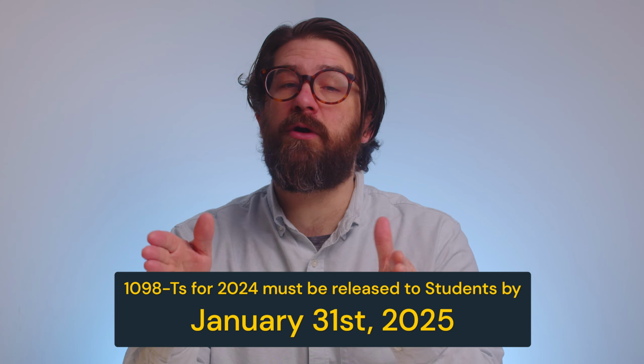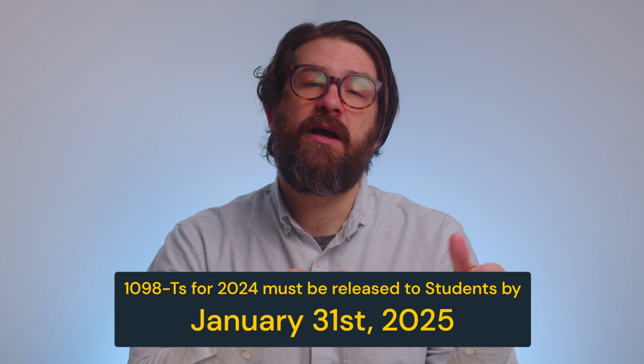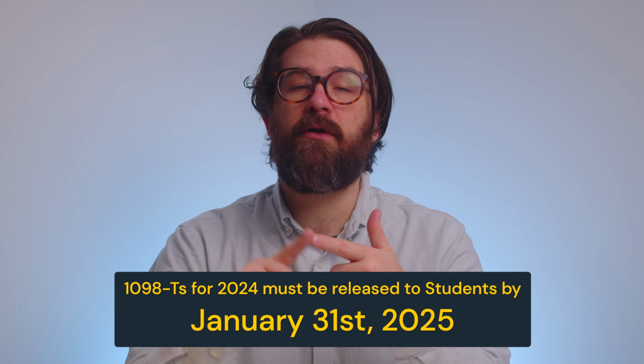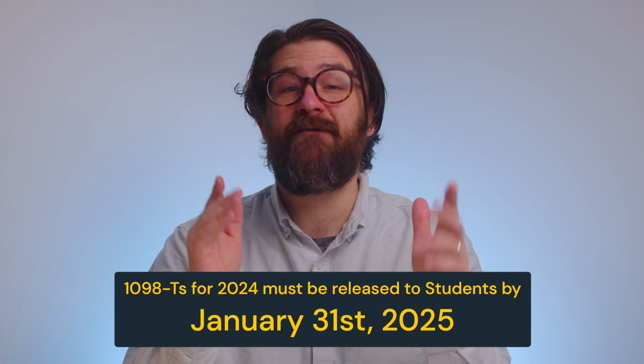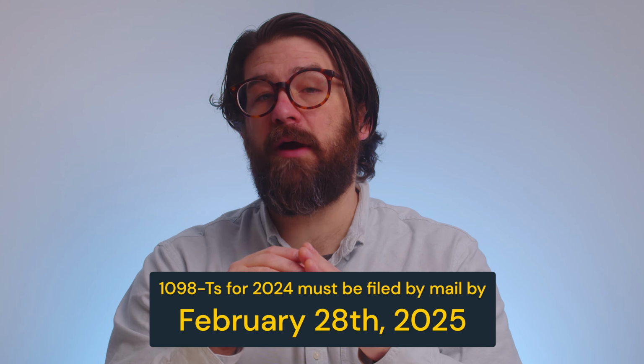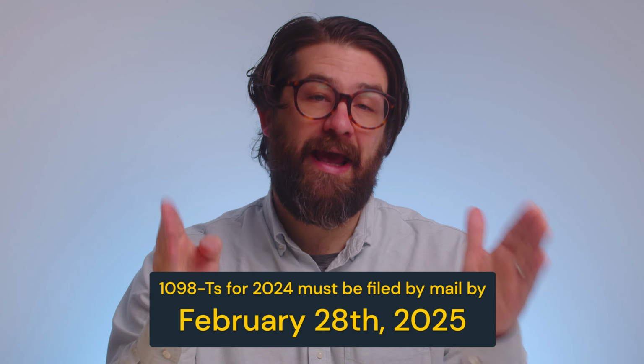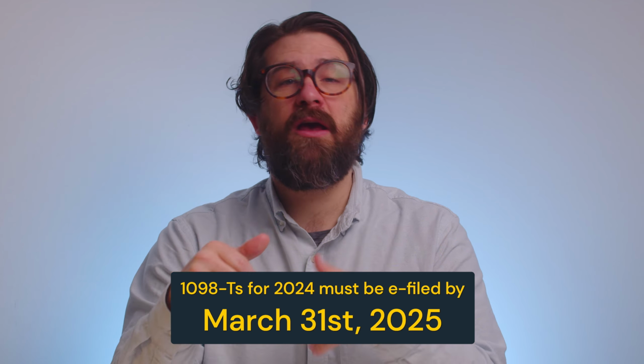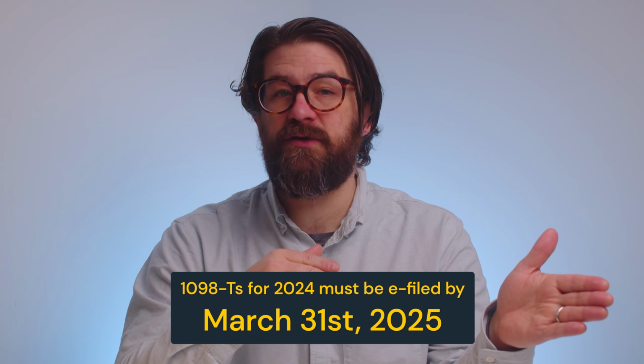Here's a look at what you'll need to know about the forms for the 2024 tax year and how Populi can help you get the job done. First off, deadlines. You'll need to release 2024's 1098-Ts to your students by January 31st, 2025. And you'll need to file these forms with the IRS by February 28th. If you're e-filing, you have until March 31st to do that.